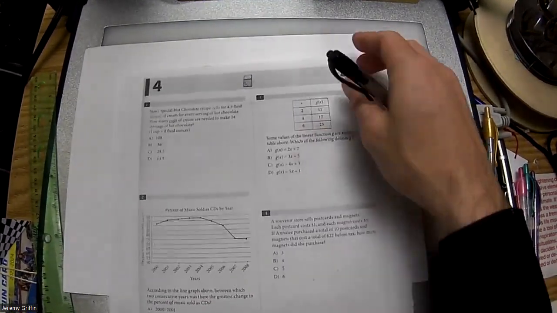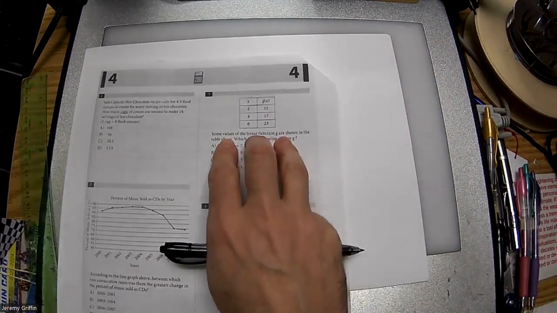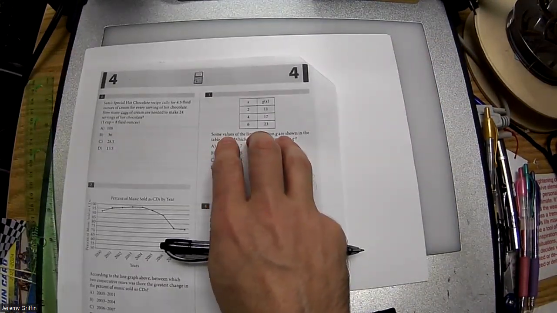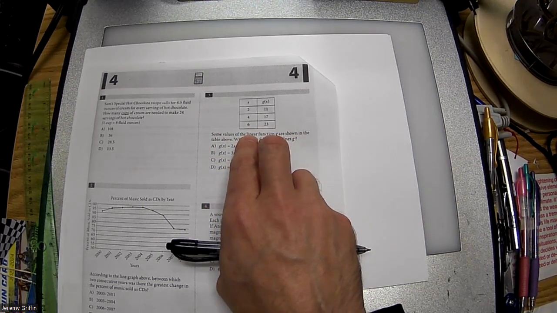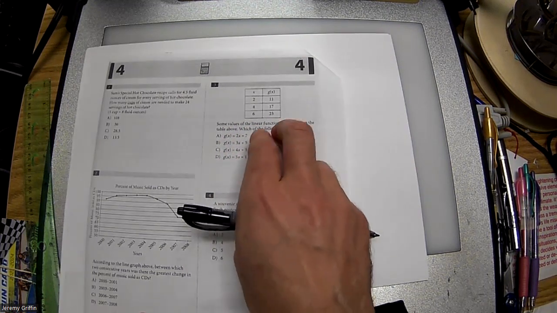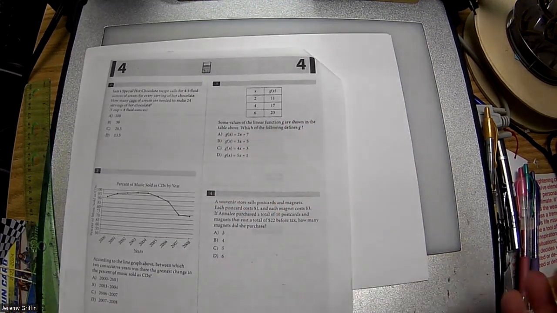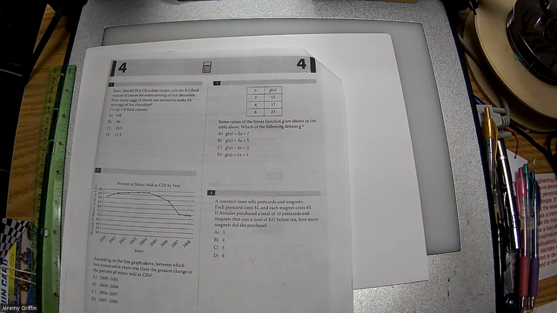X and g of x. So a table of values. They're giving us these 3 coordinates, some values of a linear function. So they're making a claim right here that these coordinates lined up in a straight line are shown in the table above. Which of the following defines g? And all their answer choices are showing linear equations. Now, I could think of a lot of ways to solve these. There's multiple ways to solve these.